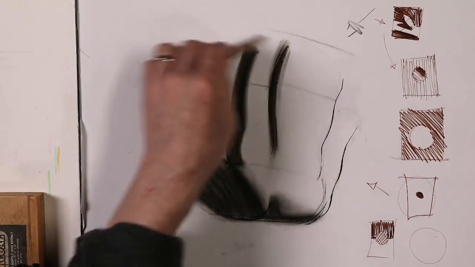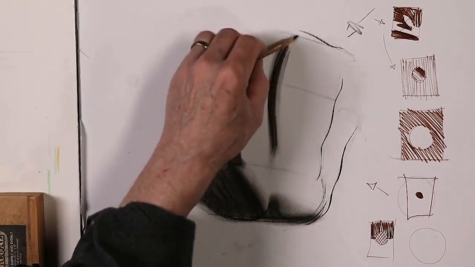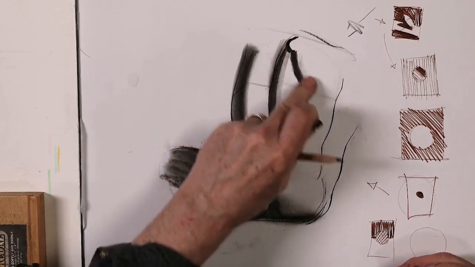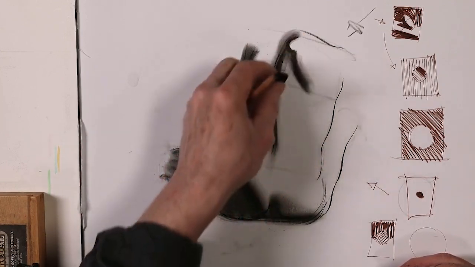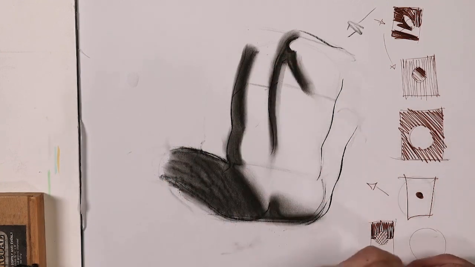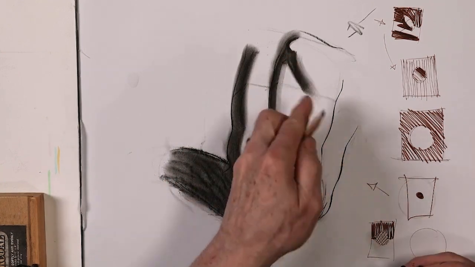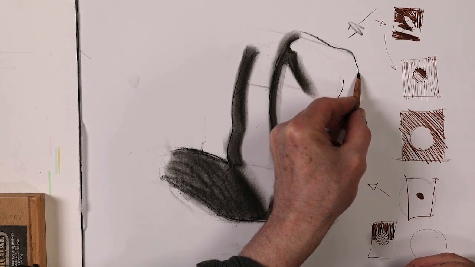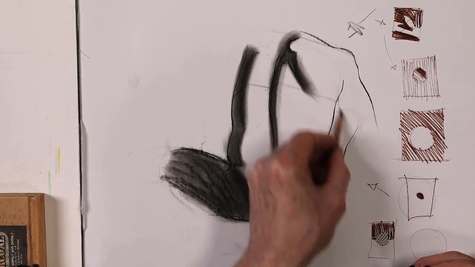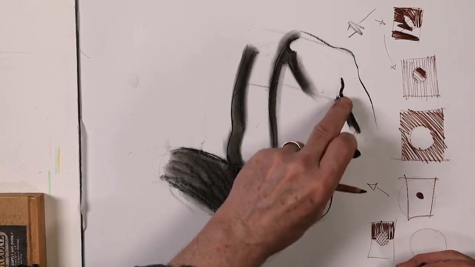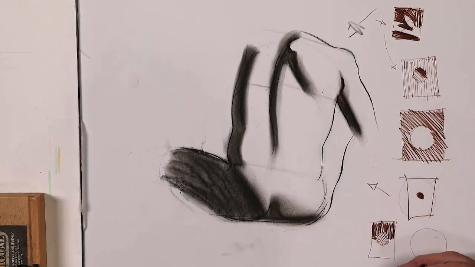And I can do that with any body part. And I can do it in a more painterly way, quicker, sketchier way, and get pretty quick results.